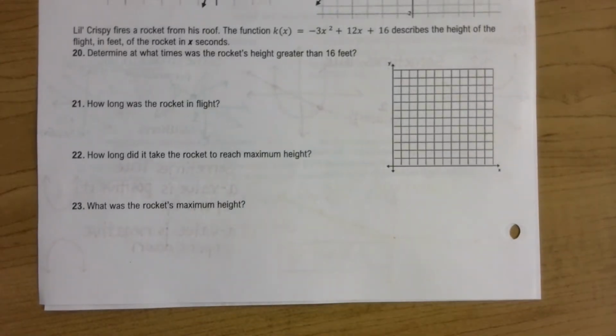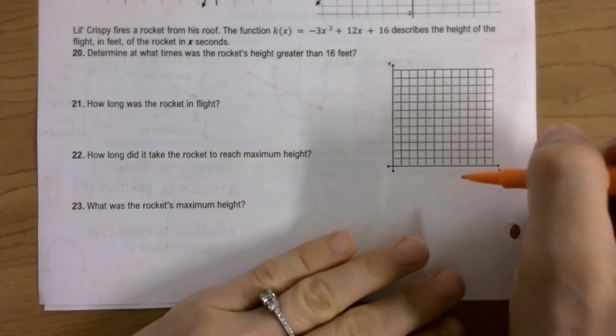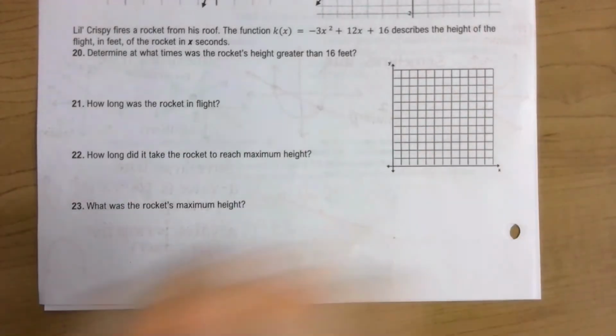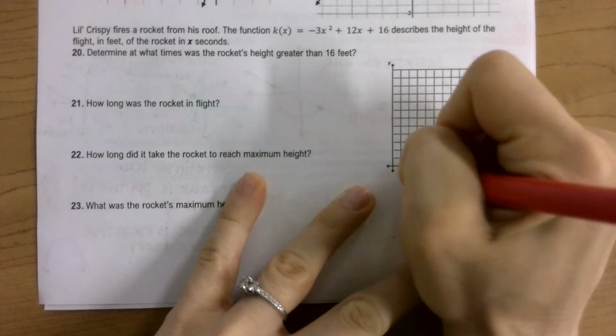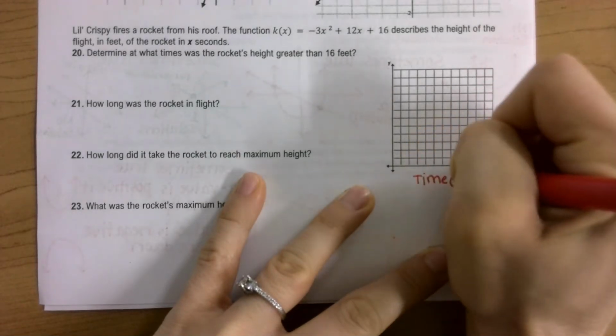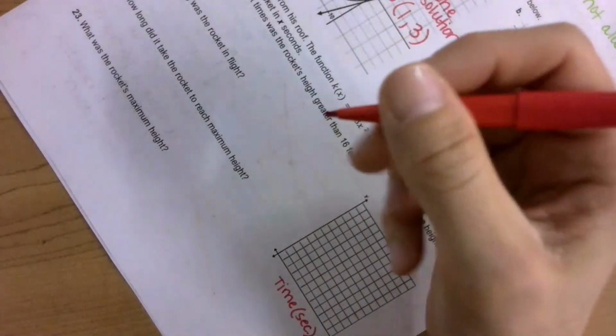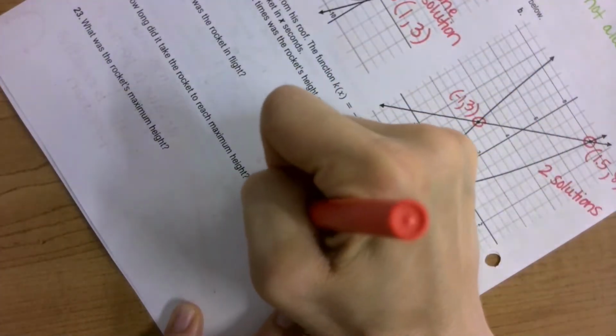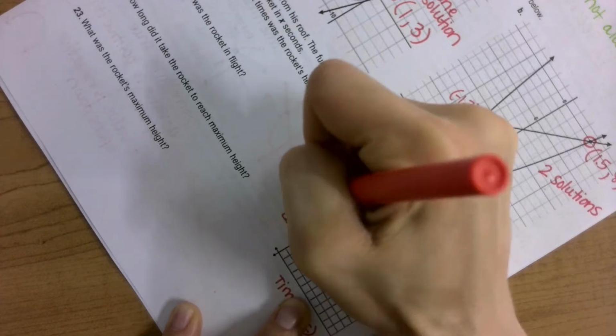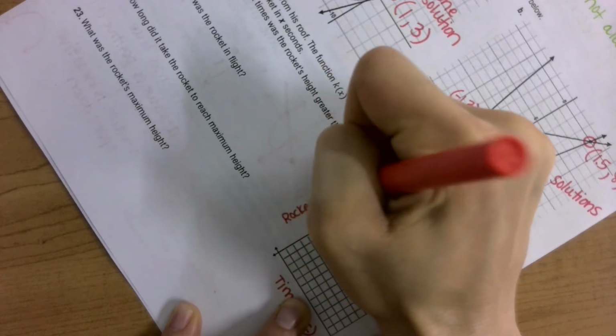So I'm going to start with the graph. I'm going to label it so I would have time in seconds on my x, and then this would be the rocket's height on my y, and that was in feet.